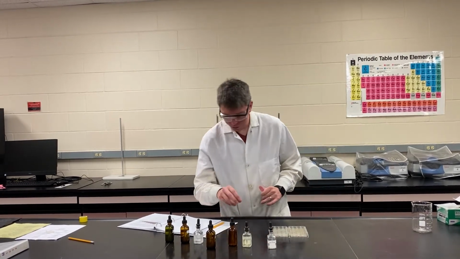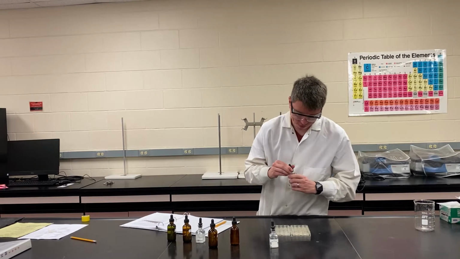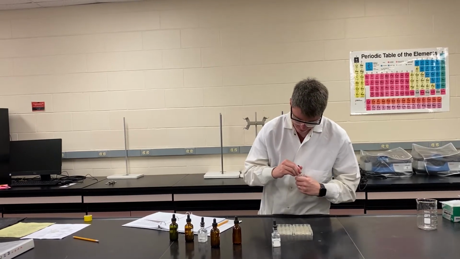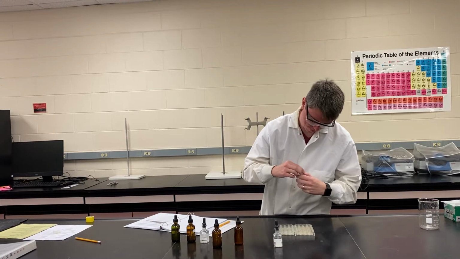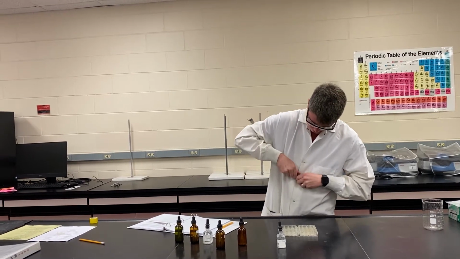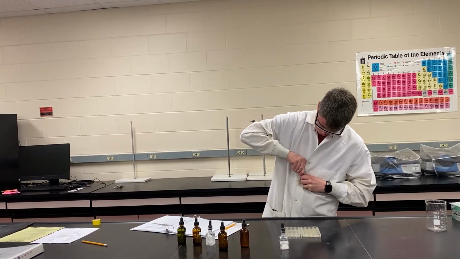And then we'll start with our mixture. So our first one is sodium nitrate.